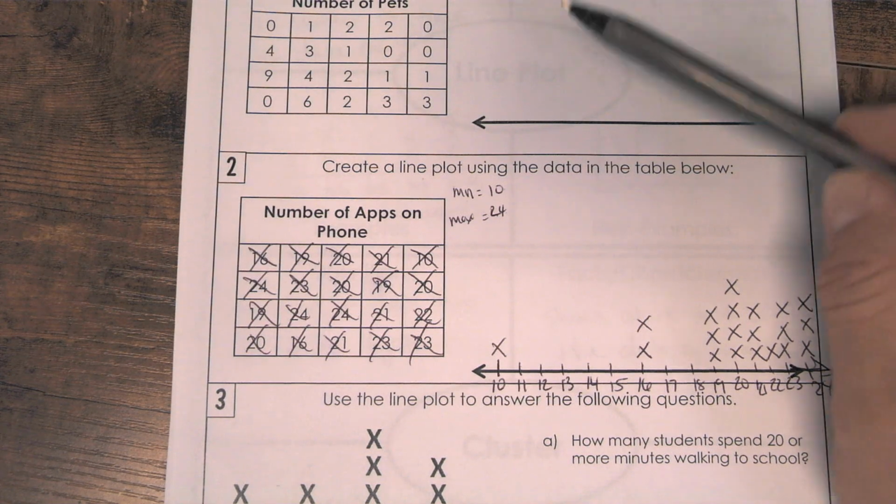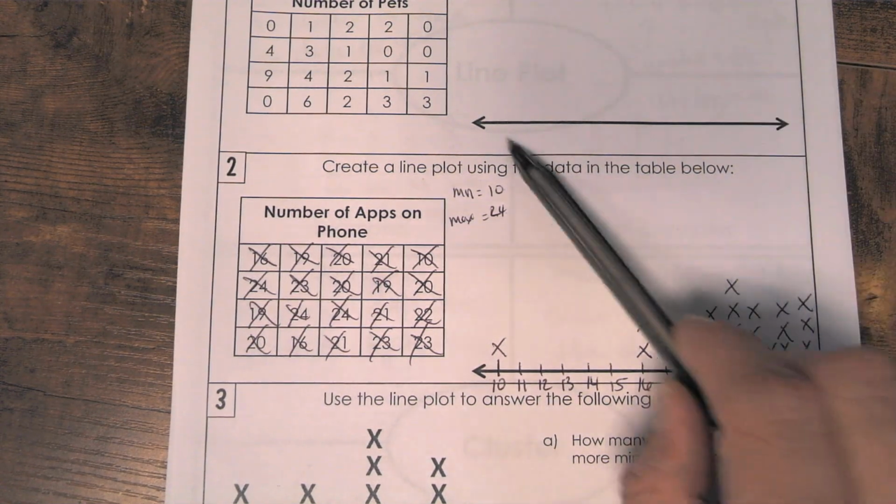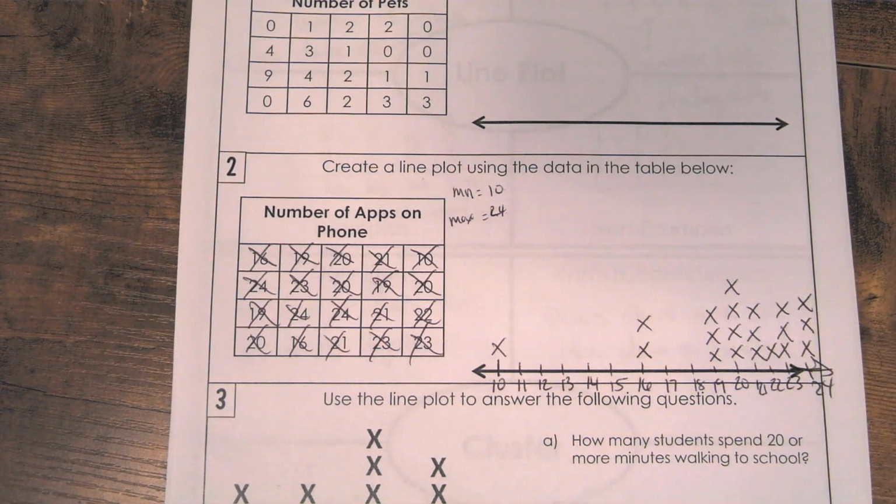Okay? So for the next 5-10 minutes, you're going to work with a partner or by yourself. You're going to do number 1. Find the minimum, find the maximum, then fill in your number line and put your X's. And then number 3, you're answering questions about the line plot. So I'll give you a few minutes. Go ahead and get started.